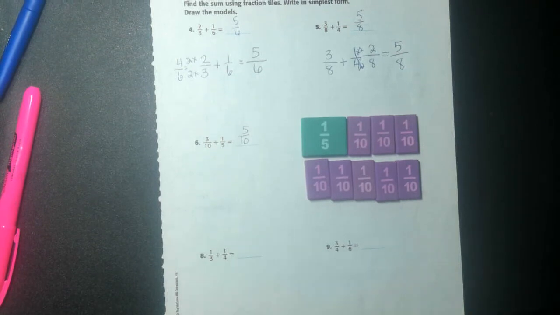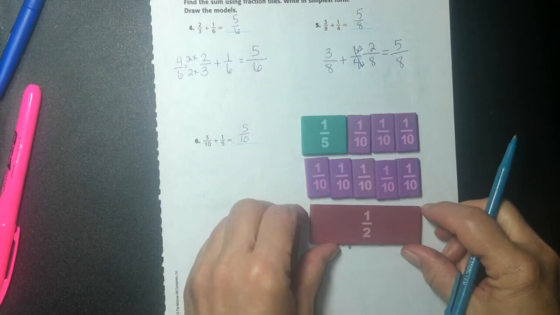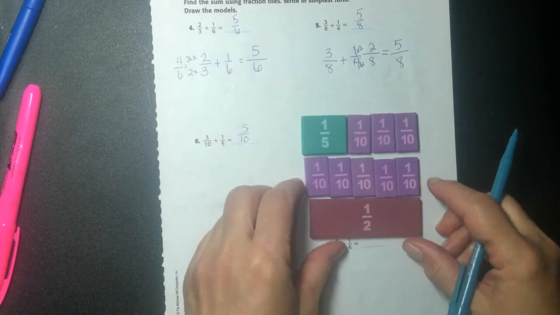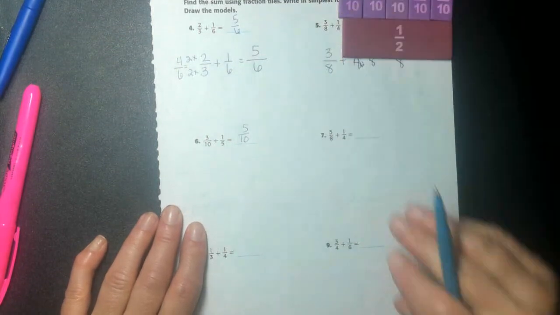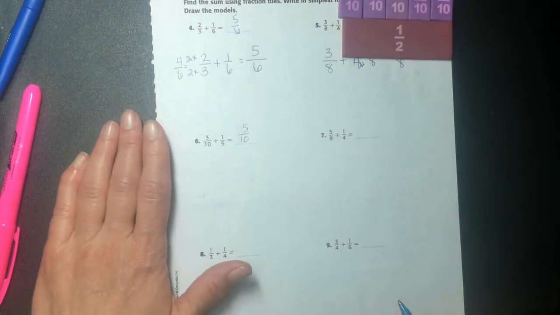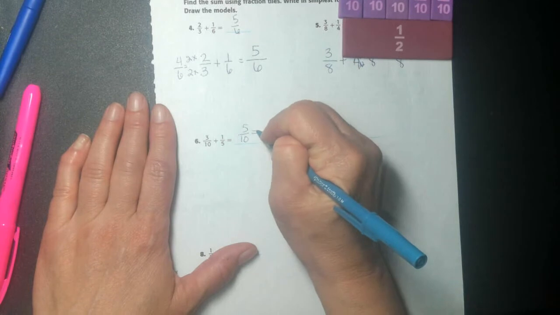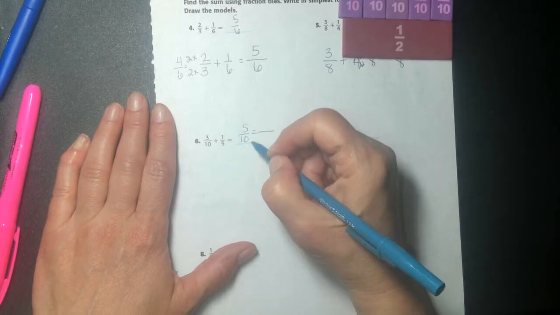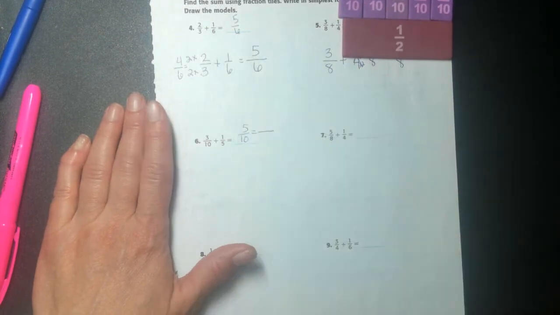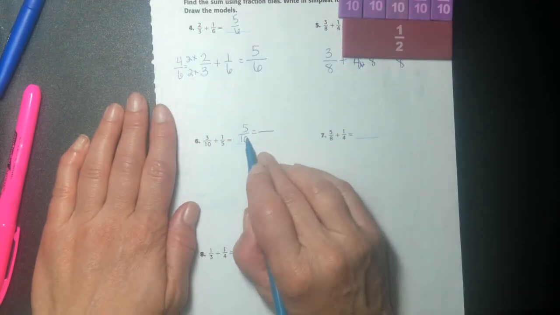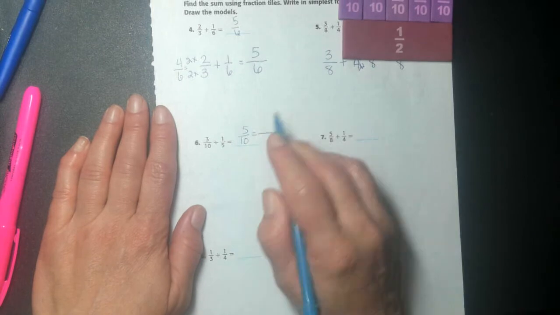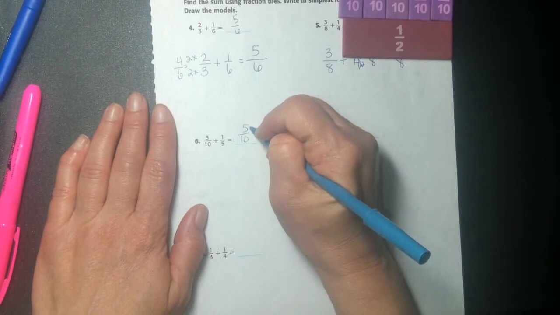But remember, I have to do it in simplest form, right? 5/10 is going to be equal to, right now I'm going to do my greatest common factoring here, right? 5 has one 5 in it. 10 also has a 5 in it.